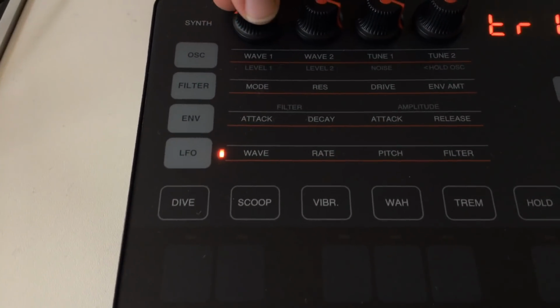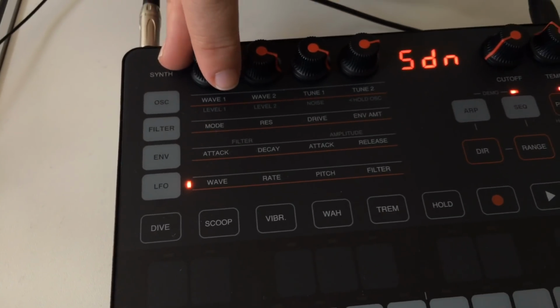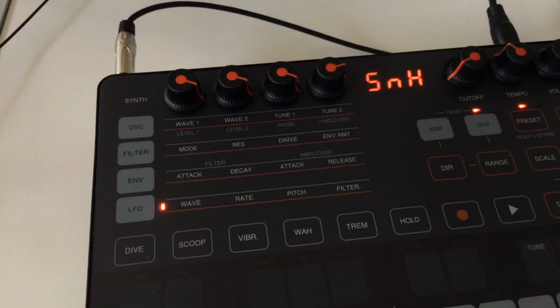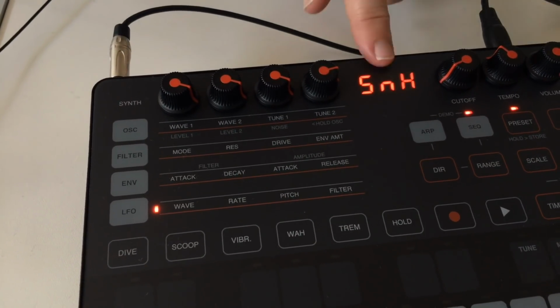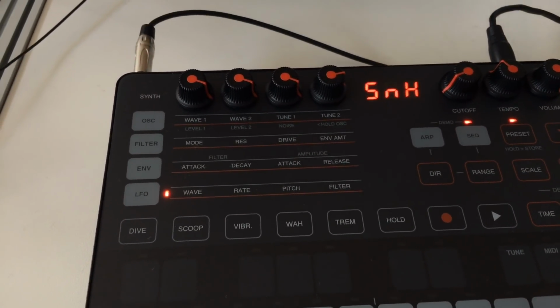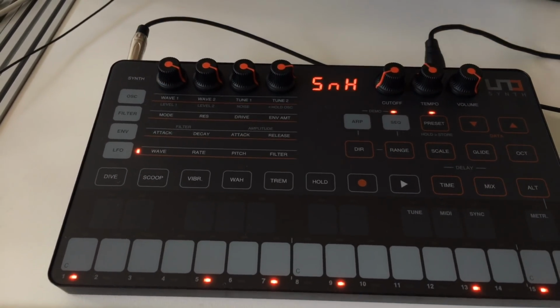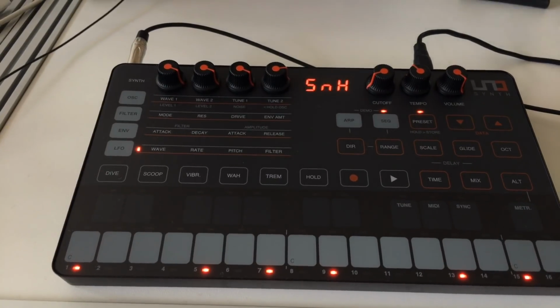There's also an LFO with 7 different shapes. So we have our sine wave, triangle wave, saw down, saw up, square, random, and sample and hold. So of course the LFO can modulate pitch, filter, and amplitude, as well as the wave shape and pulse width, as we mentioned.